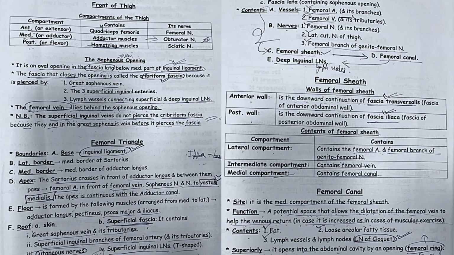Quadriceps femoris has four muscles, and abductor muscles also have some muscles, and hamstring muscles. So this is a lot of muscle in one. They're just denoting it with one term, but there are very many muscles, which we want to see later.